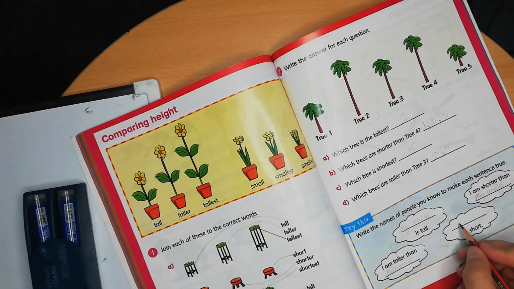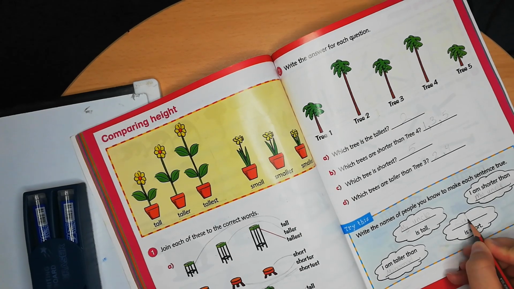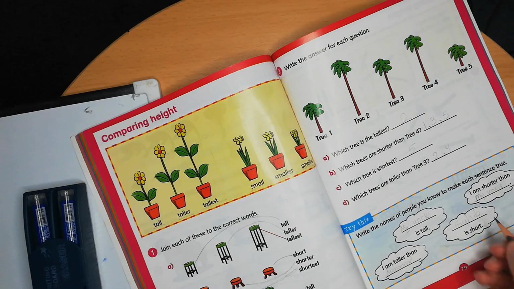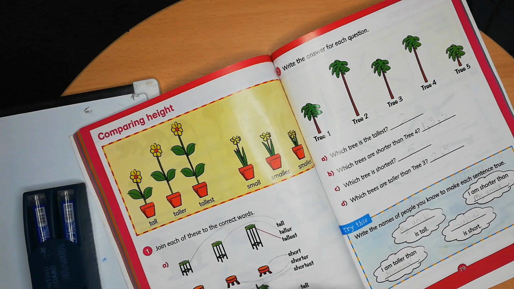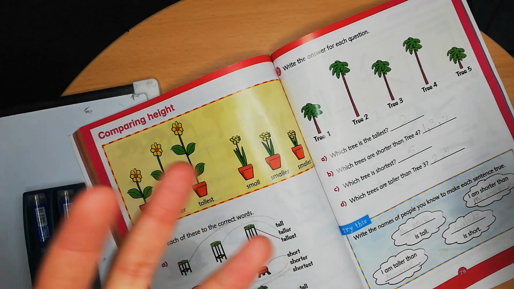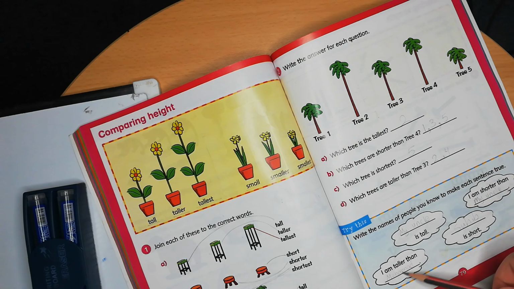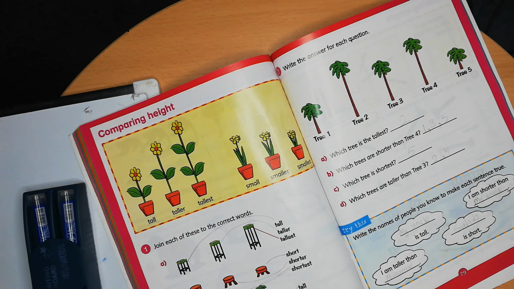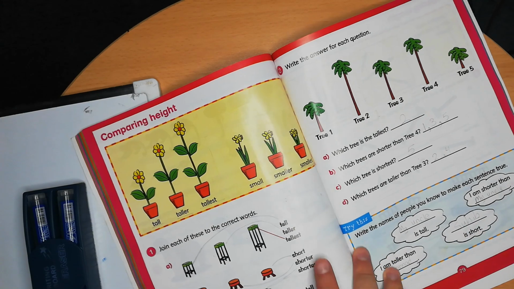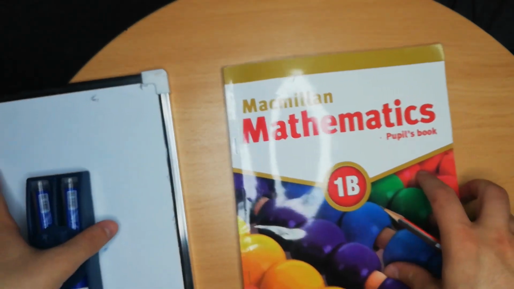Who is short? Suhaib is short. He's my friend, and his name is Suhaib, and he is shorter or short compared to me and Muhammad. Okay, so my uncle is tall. I am shorter than my uncle. I am taller than Muhammad. Suhaib is short. Okay? Your answers have to be different, not the same. So make sure you write about people that you know.